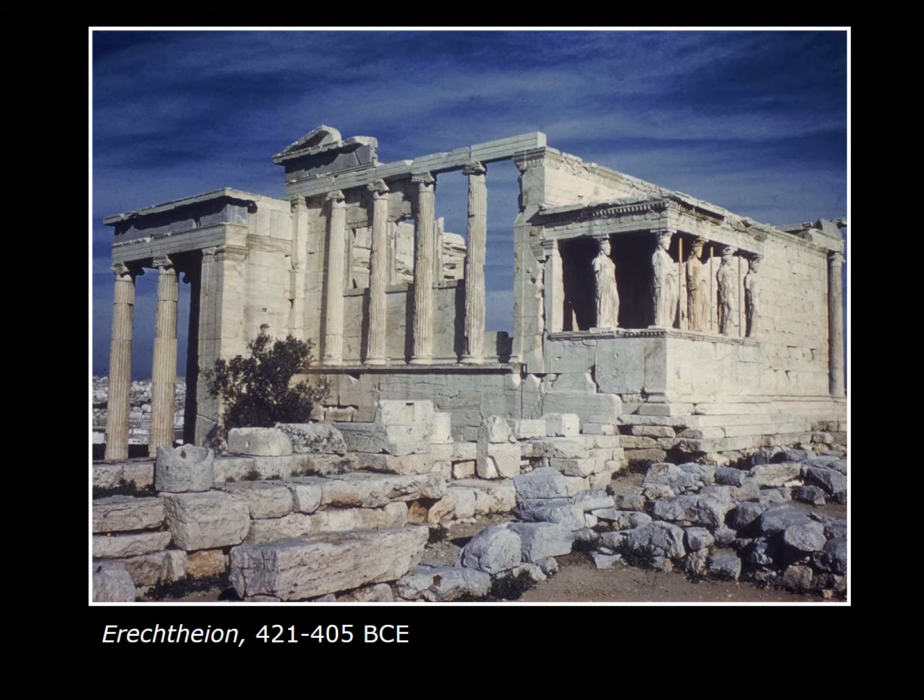This is where, instead of columns, you notice that the other columns are Ionic columns, but those columns on the Porch of Maidens are literally women. The Porch of Maidens is named for the six caryatids on a high parapet which support the roof. They exhibit the weight shift that was standard for the 5th century.